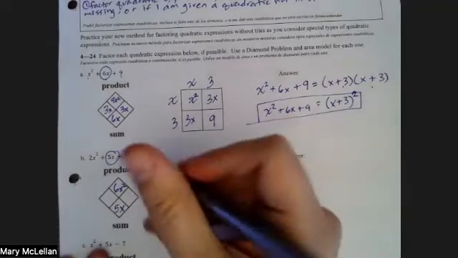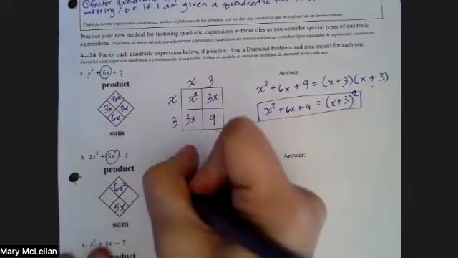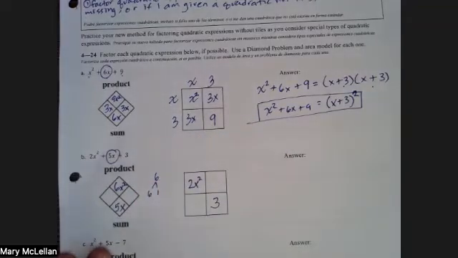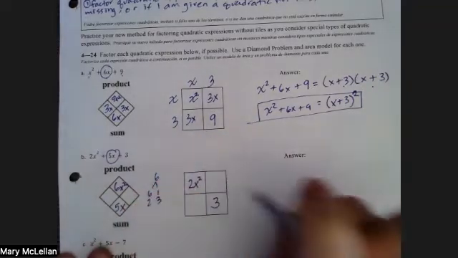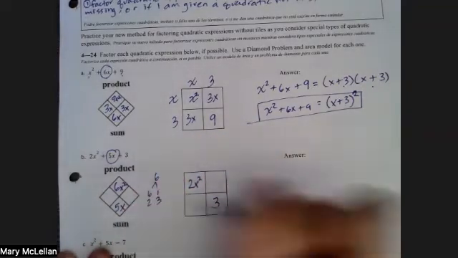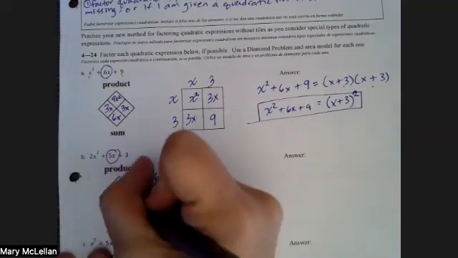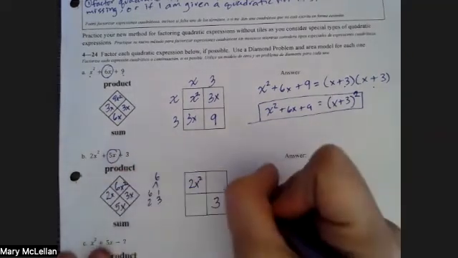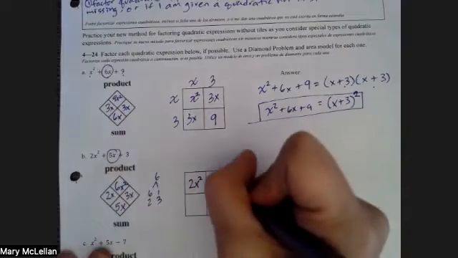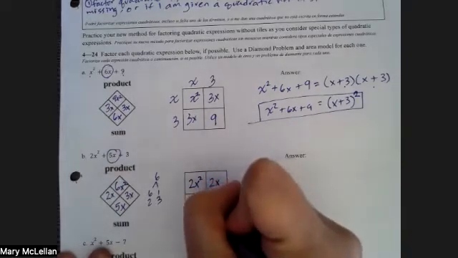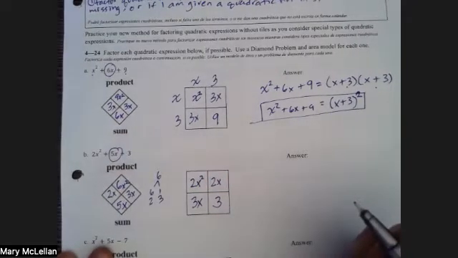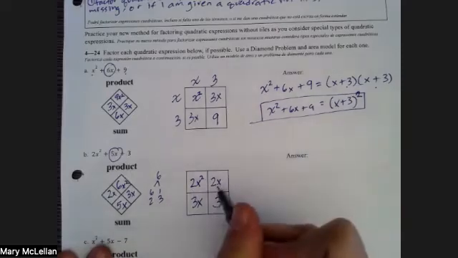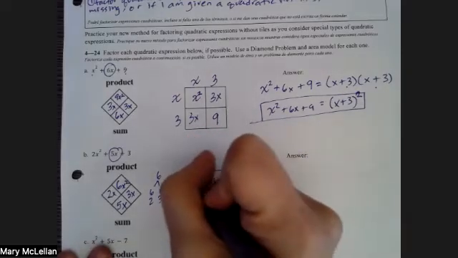Well, I could look at my factor chart. I'll write them. Factors of 6. That's 6 times 1, or 2 times 3. 2 plus 3 is 5, so that's what I want. 2x and 3x. Okay, I take these and I put them into the missing boxes of my area model. 2x here, 3x here, and I continue to factor. The greatest common factor of 2x squared and 2x is 2x.